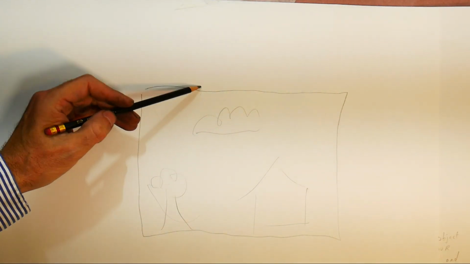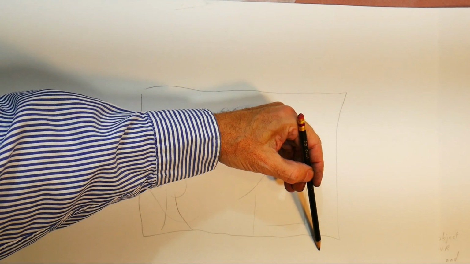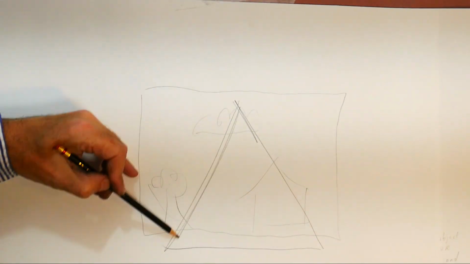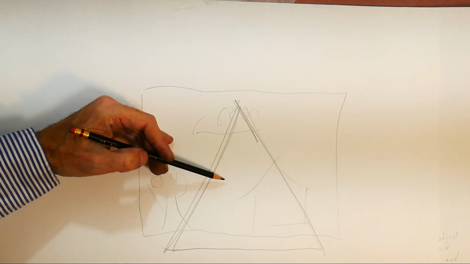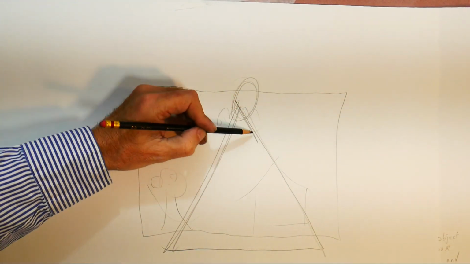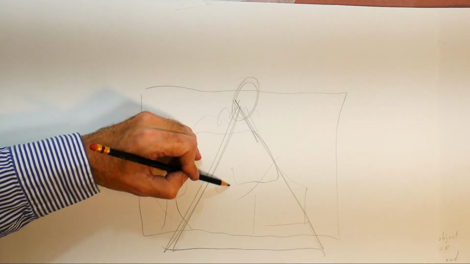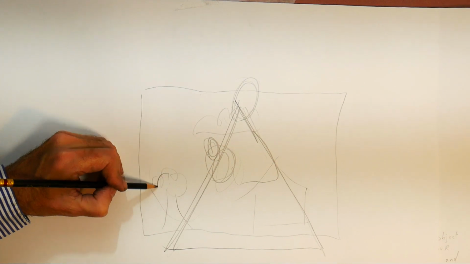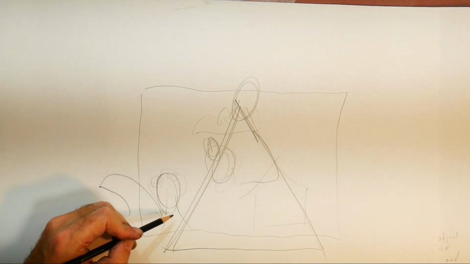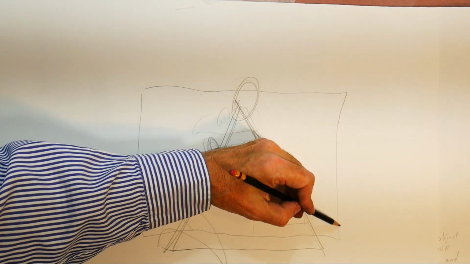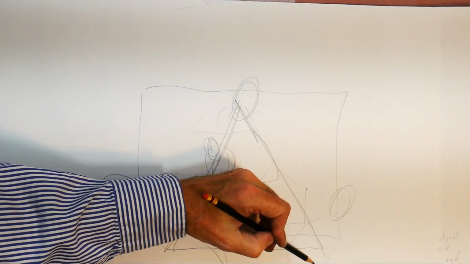For example, one of the most famous compositions is the triangular composition. So this is kind of a triangular composition. What you normally have is Mother Mary right here, holding a little baby right here. And then you'd have an angel right here, and then maybe another angel right here.